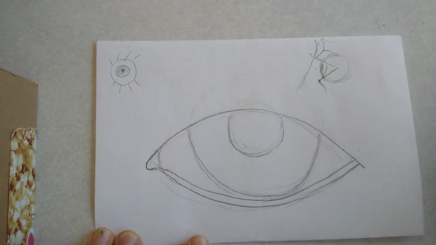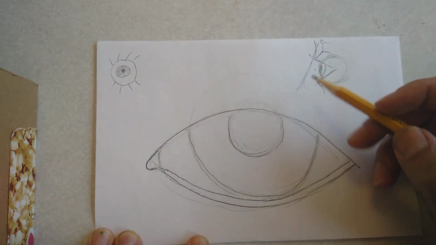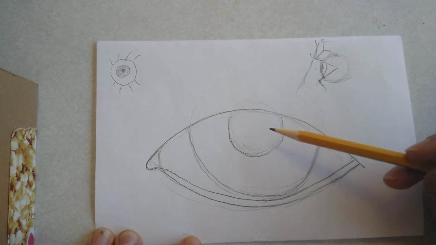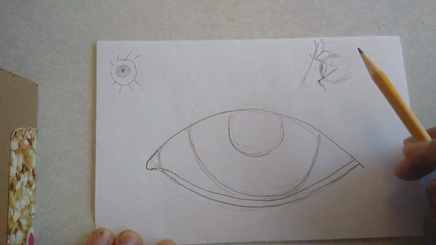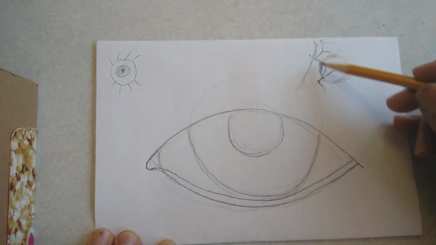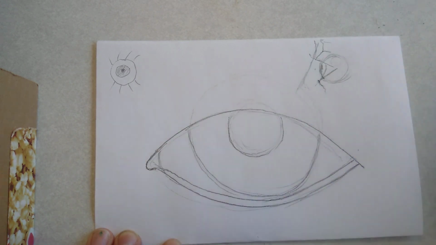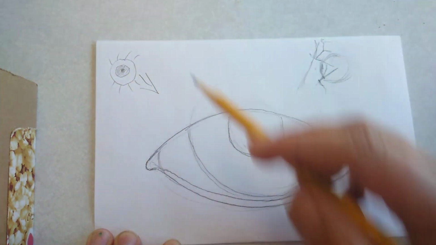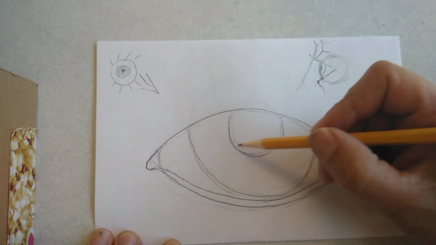From here on out, everything's going to be mostly shading. To do that, we want to make the eye look wet. Because when you blink, this eyelid is opening and closing, and it keeps moisture on the eye. What we want to do is represent that by creating a little reflection area.